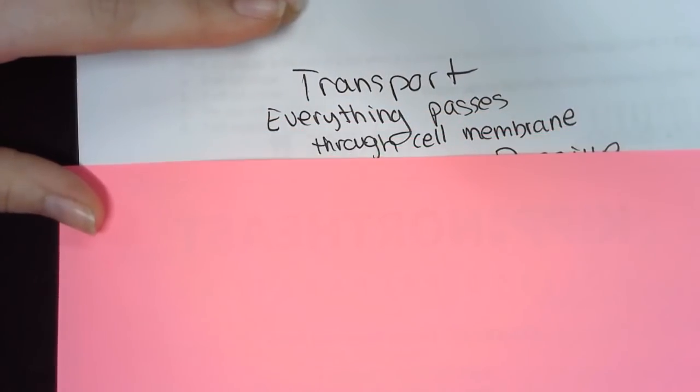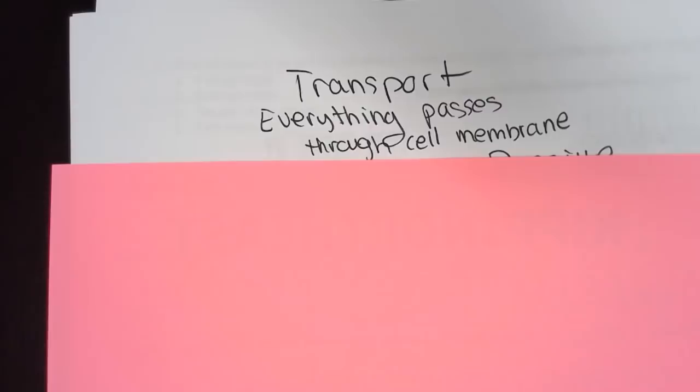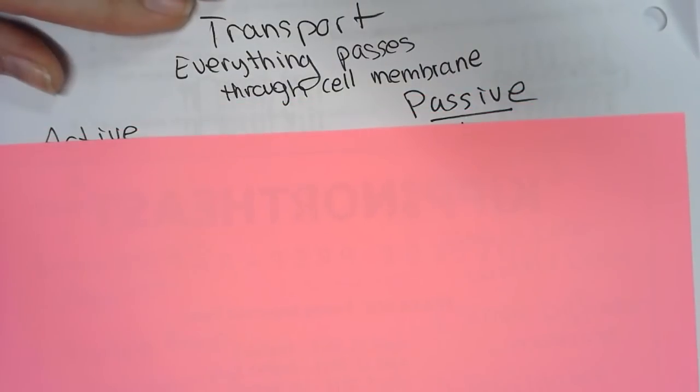All right, so we are going over transport. Transport is just everything passing through a cell membrane. There are 2 types of transport, active and passive.